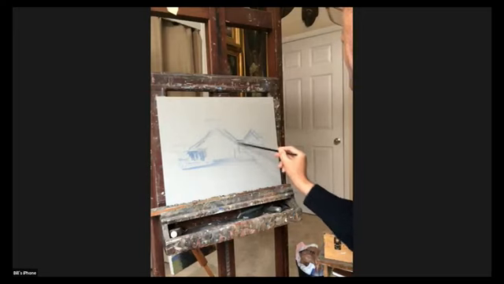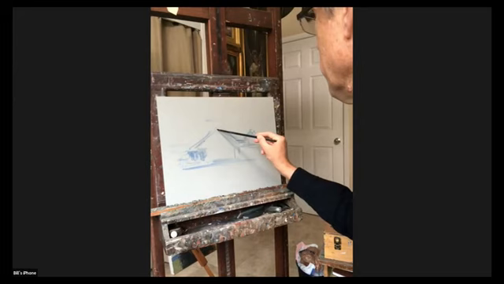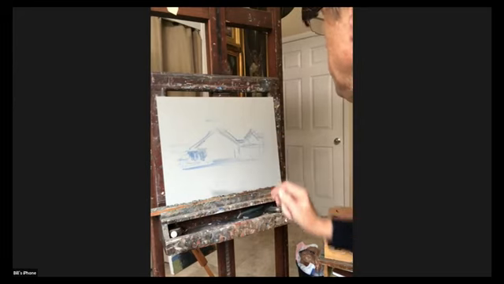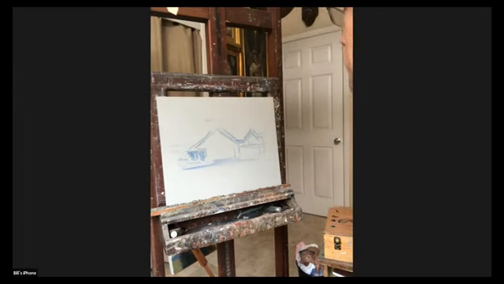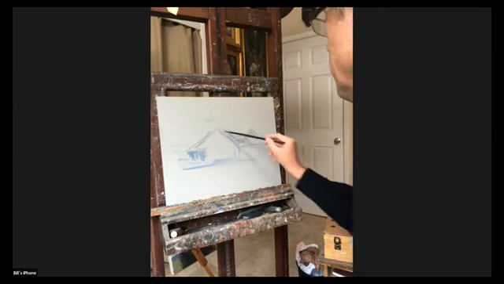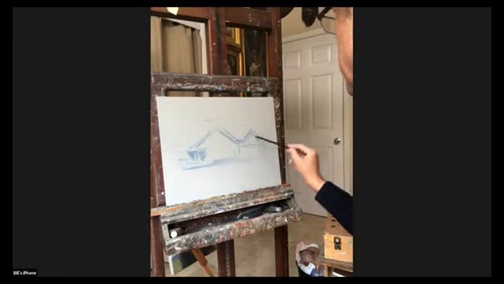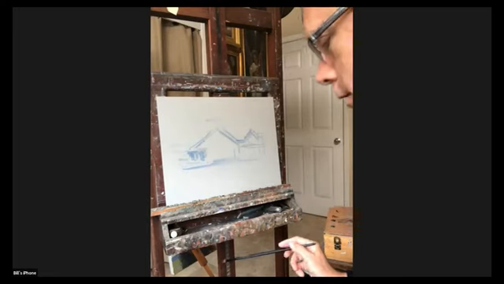And I think that's the thing you have to realize, is that you can change things that you see here. You don't have to paint exactly what's in the photo. So this is about my composition right here.